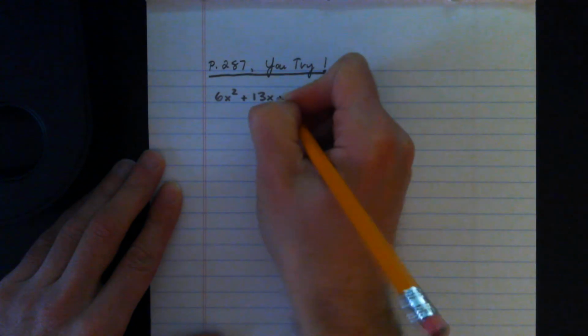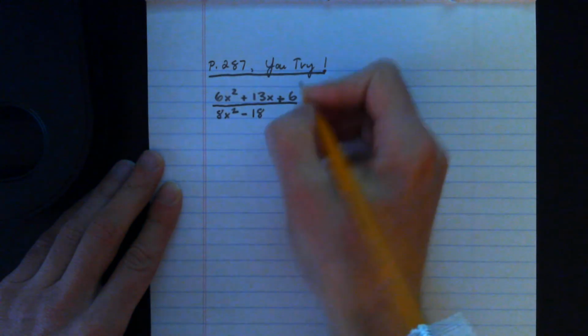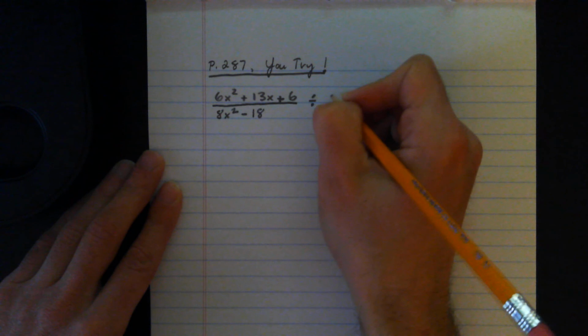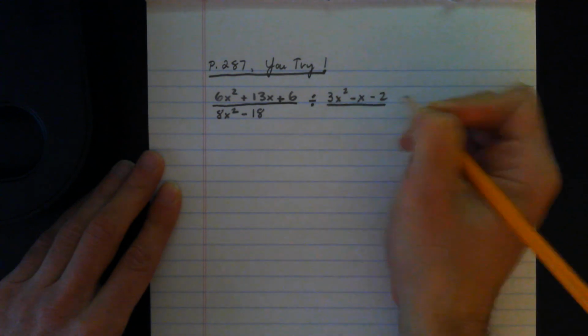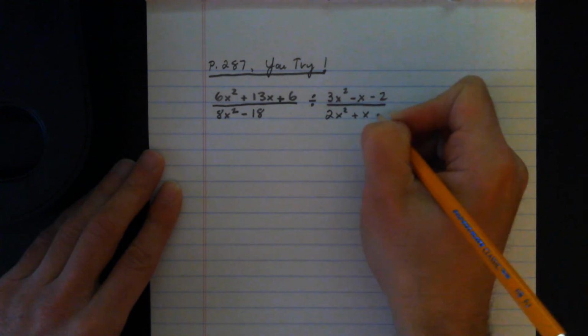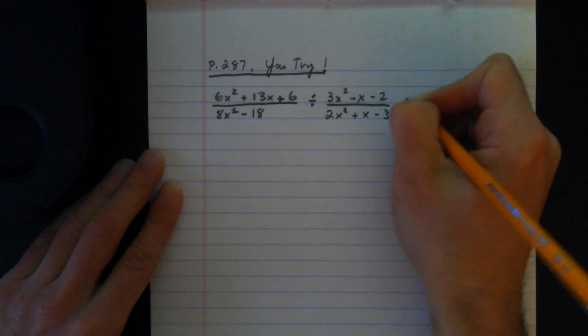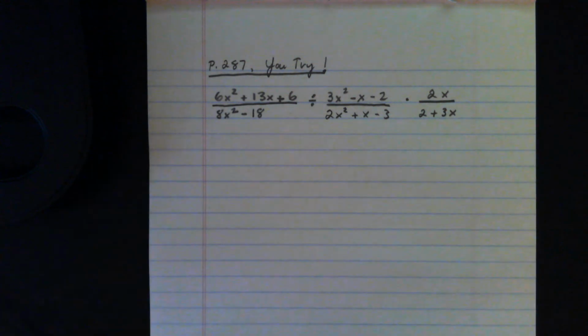Okay, we're asked to do the following operation. 6x squared plus 13x plus 6 over 8x squared minus 18, and then divide that by 3x squared minus x minus 2 over 2x squared plus x minus 3, and then multiply that by 2x over 2 plus 3x. Good. Okay.